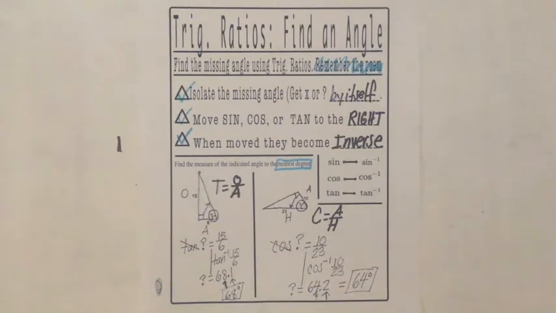There we go. That is our solution, and those are our notes for find an angle. Now these notes will be on Schoology as well. A picture will be on Schoology, and you can use it for homework or any help that you need. Next, we're going to do a couple of examples of what the work looks like on Delta Math.